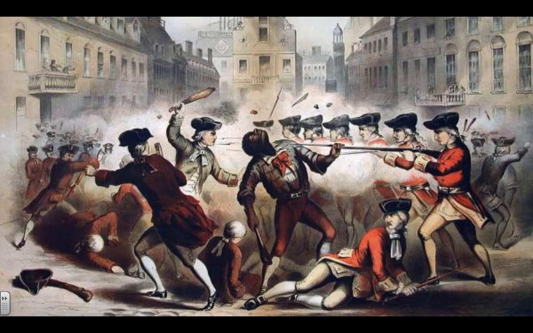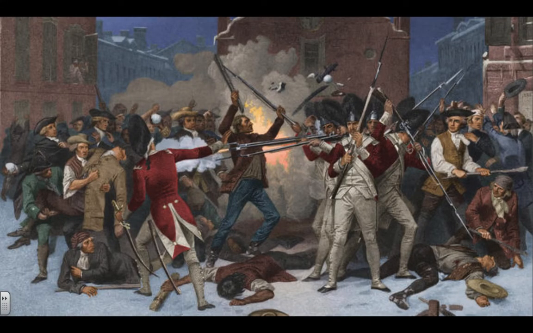This is much more of an accurate photo in the sense that you can see a man grabbing one of the soldiers' guns, another soldier is on the floor, and you can see that a couple of the colonists actually have clubs in their hands. Another accurate one is this one, which shows the British much more cornered, and the colonists are attempting to take their guns away. Some of them even have clubs.